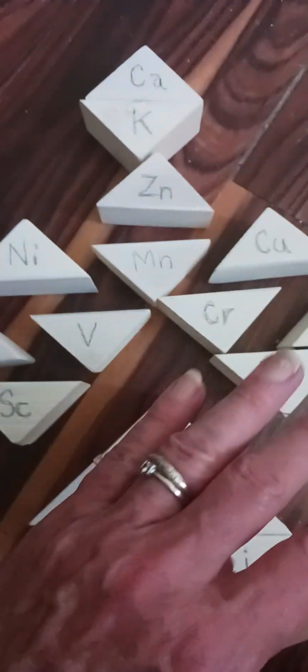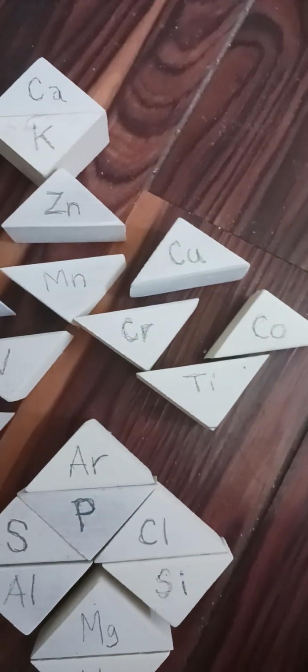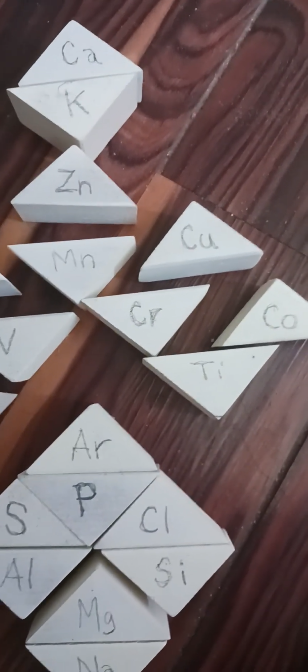Chromium does a weird hybridization where it steals one of these electrons and pulls it down so that it can have a simple 5 unpaired electrons, but then it donates it back.